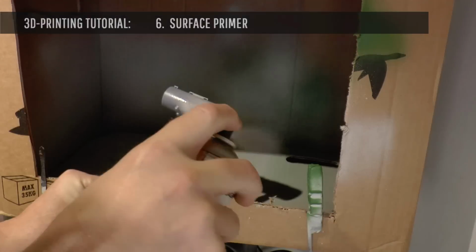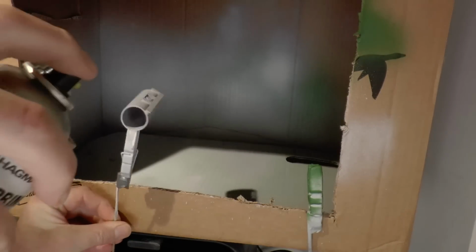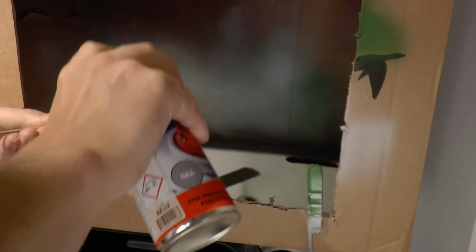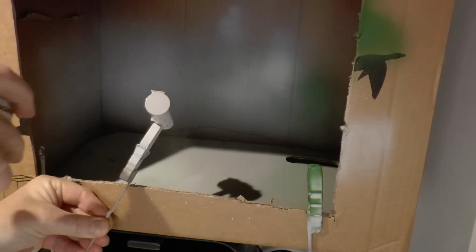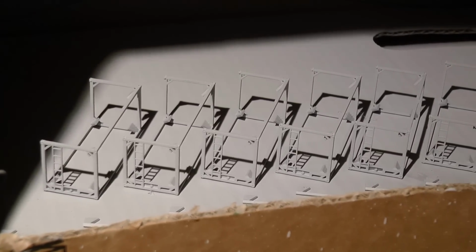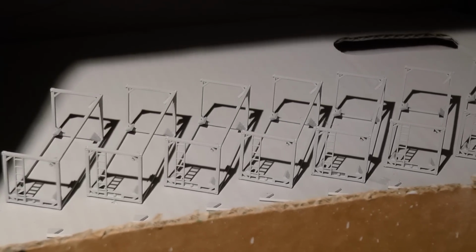It helps a lot when you're spray painting these. And as you see here, it's not necessary to have an airbrush and other fancy equipment. Now a spray can does the whole trick. Here first I'm applying surface primer.